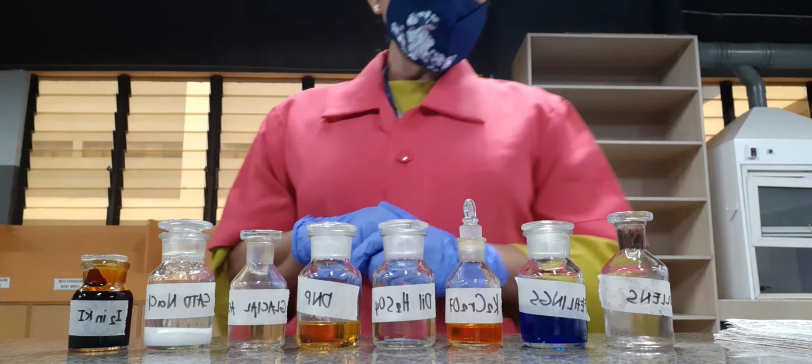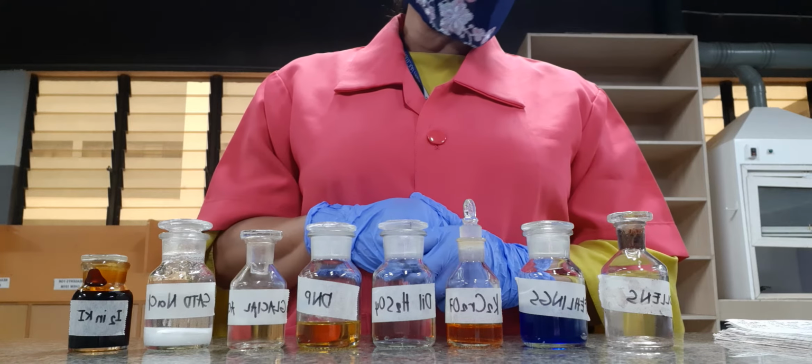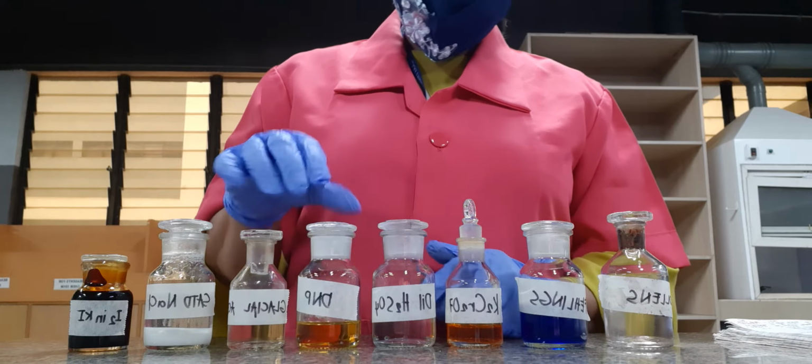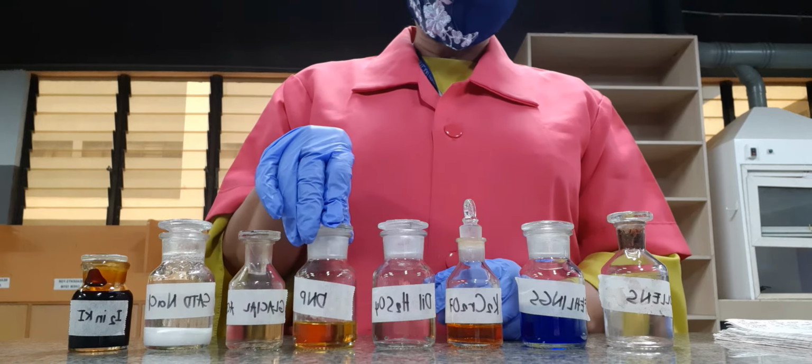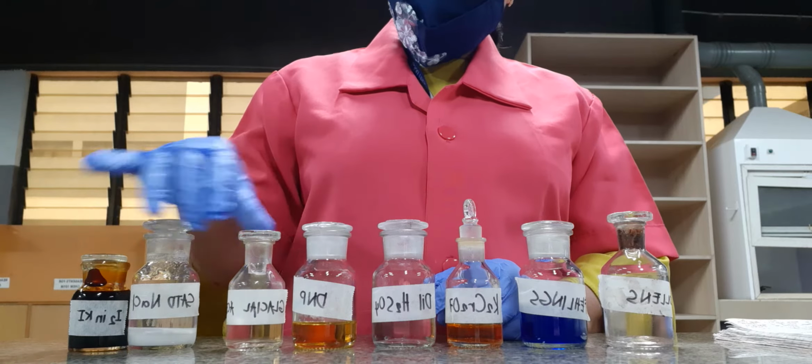Okay, so our next test is the DNP test, which means this is a reagent containing 2,4-dinitrophenylhydrazine.